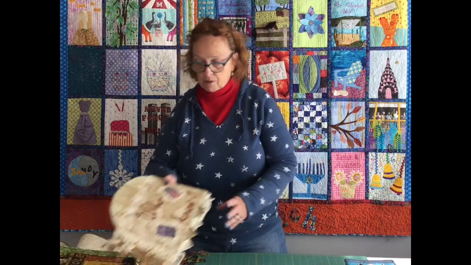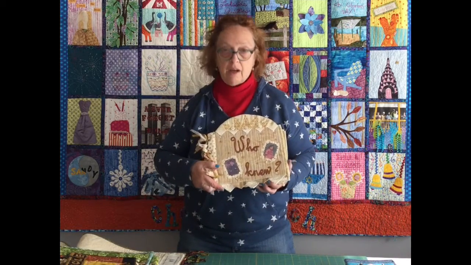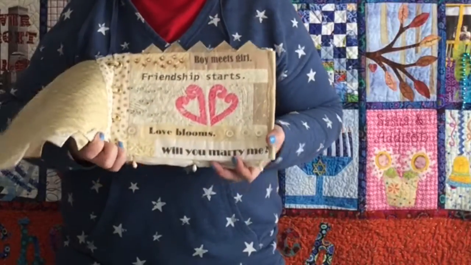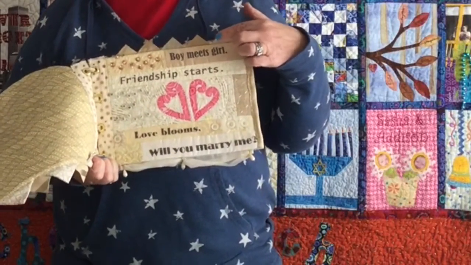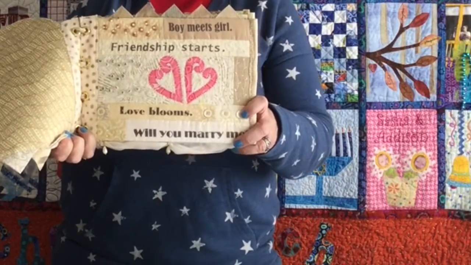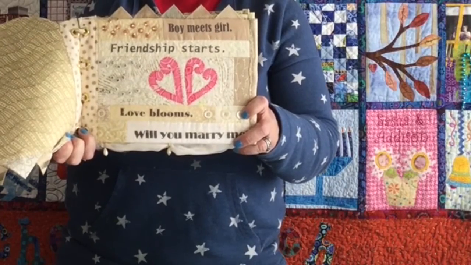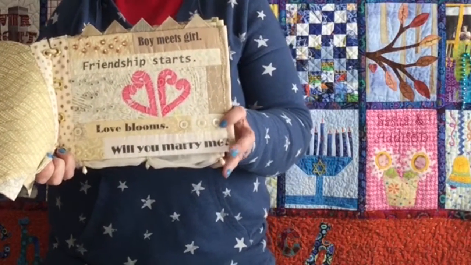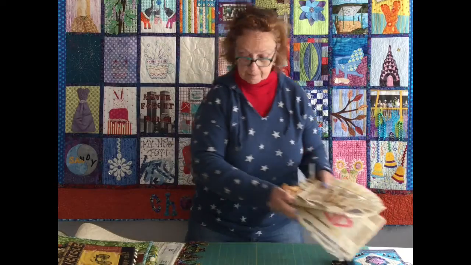This is a memorial book I made for my son's wedding. And in here, I printed on several different kinds of fabric. And I'll show you how to do that too, how you could just put a small piece of fabric through your printer. You don't have to use an 8.5 by 11 inch sheet.